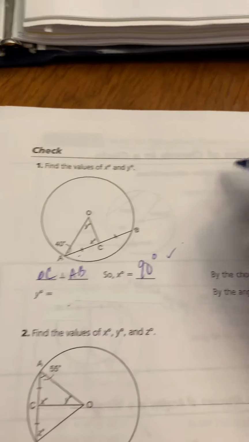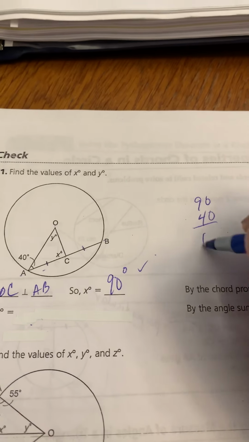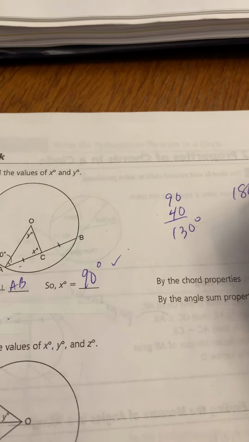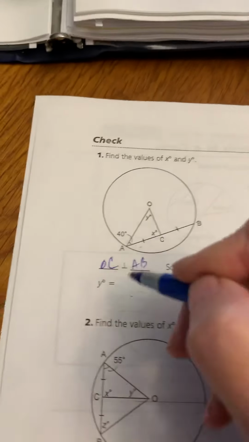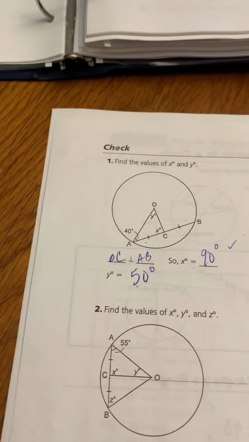Now it says what's Y? Well, we know that we can go 90 plus 40, which is 130, and we can subtract that from 180, and we can get 50 degrees. So we're done that one.